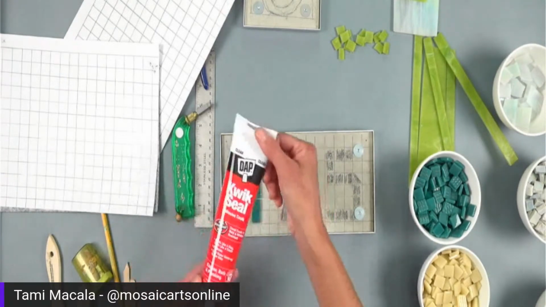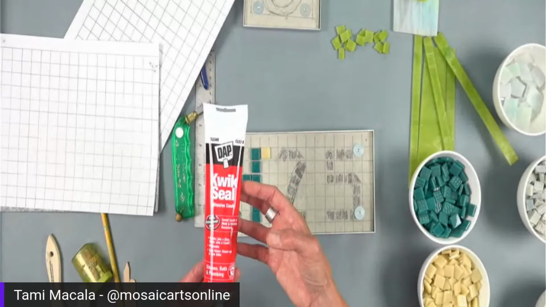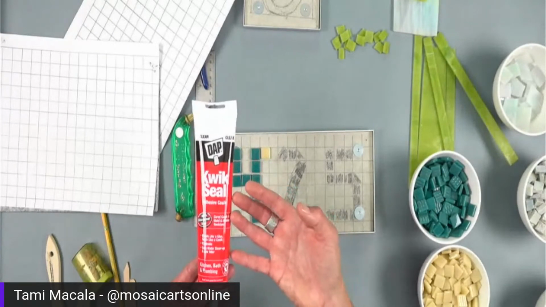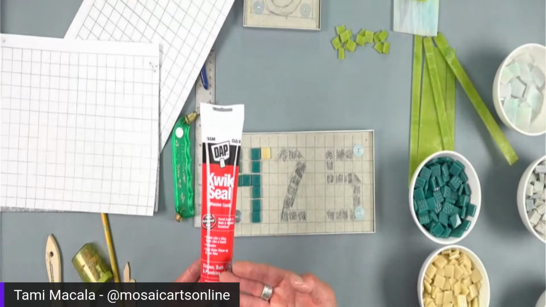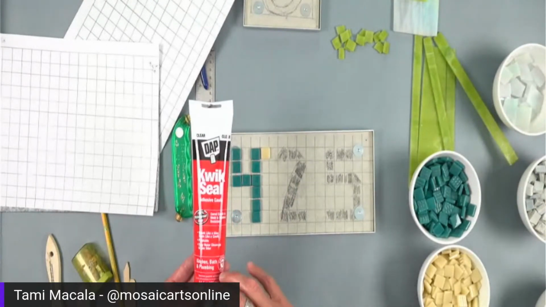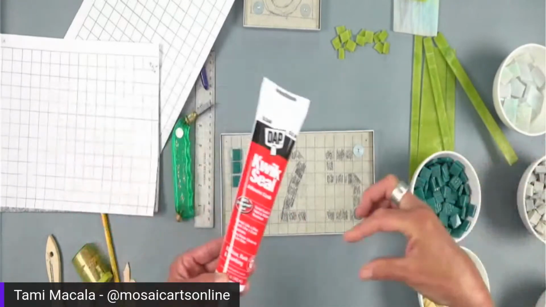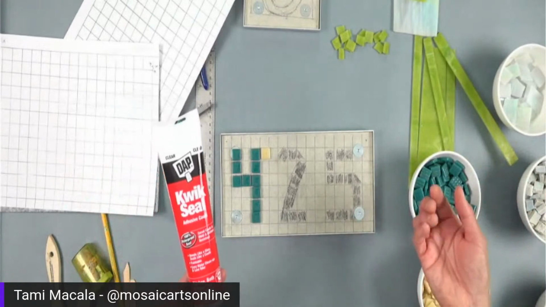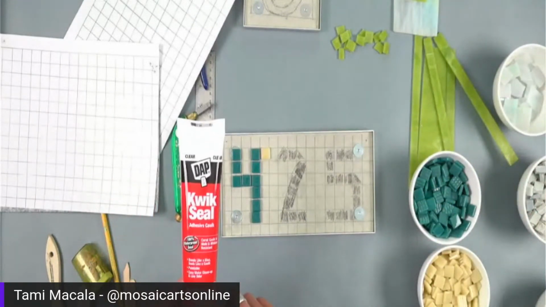So this is DAP Quick Seal, and it's actually a kitchen and bath caulking. So it bonds like glue, but it's meant to, you know, seal out water. So it has a really, really strong seal. It does not smell. And unlike silicone, it doesn't drag out of your tube and have big strings of it going everywhere. Because silicone could be your other exterior grade adhesive, but I'm a huge fan of this one.